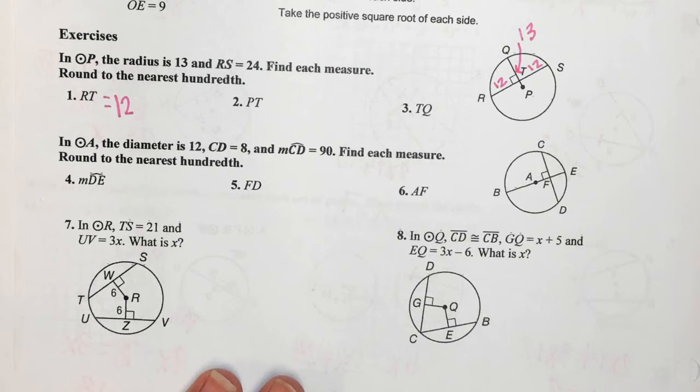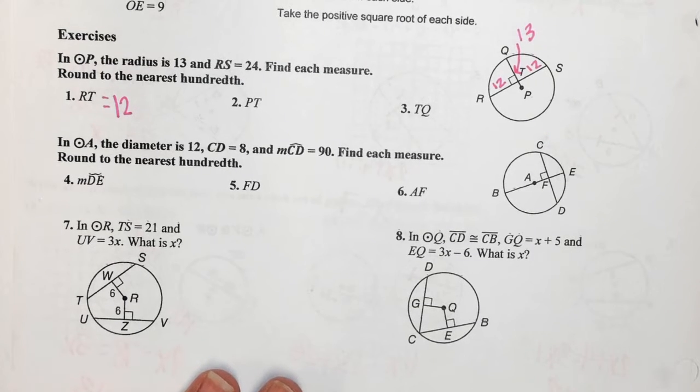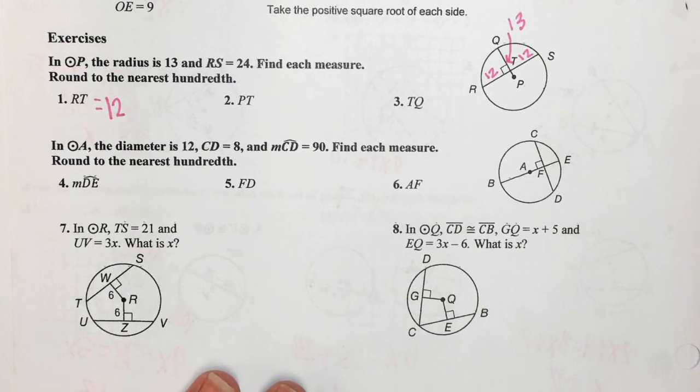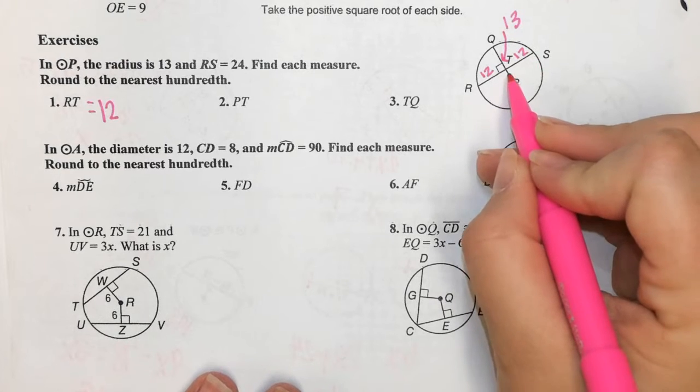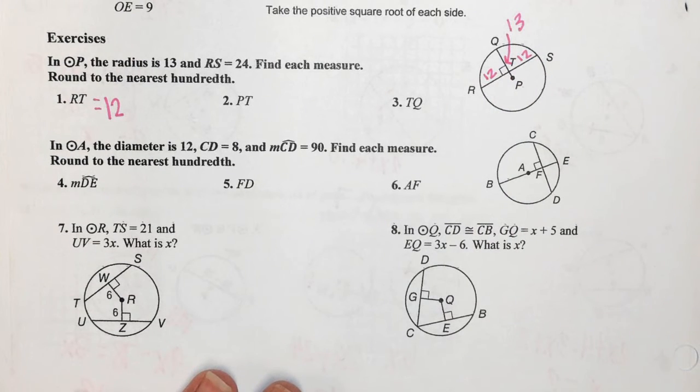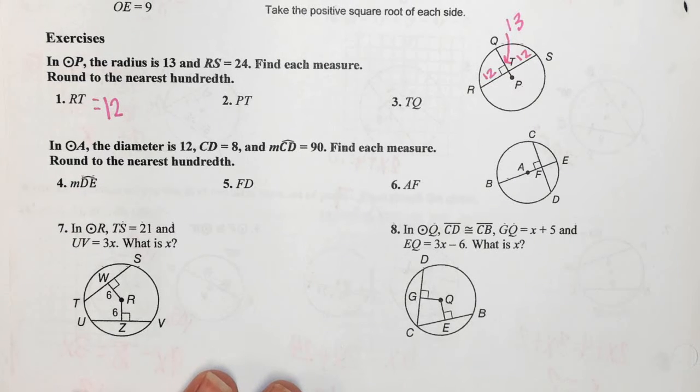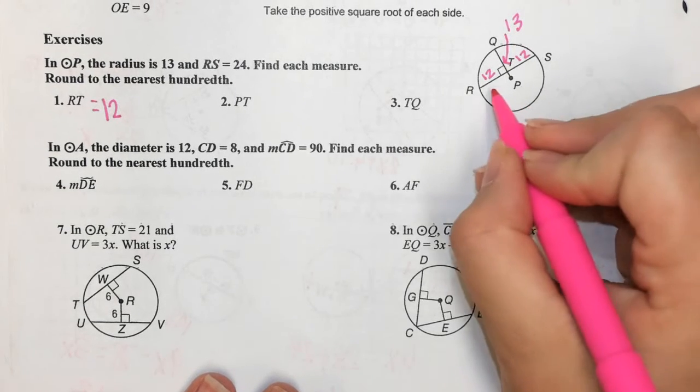Here is where it gets a little bit tricky. It wants us to find PT. Do I know PT? No. But can I draw a radius from P to R? Do I know what the radius is? It's 13, right?